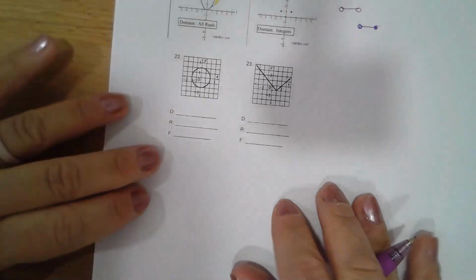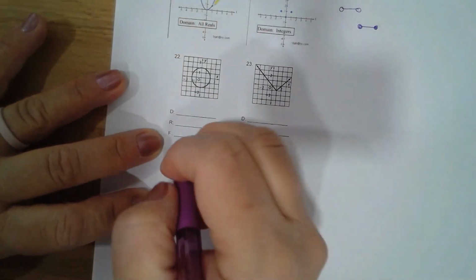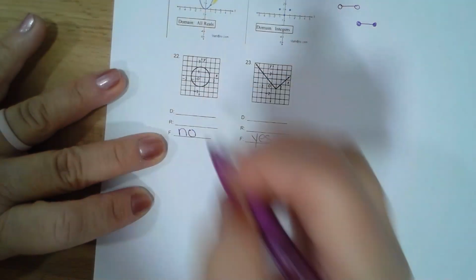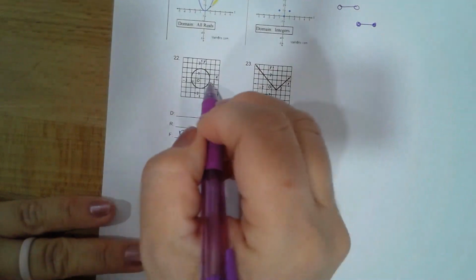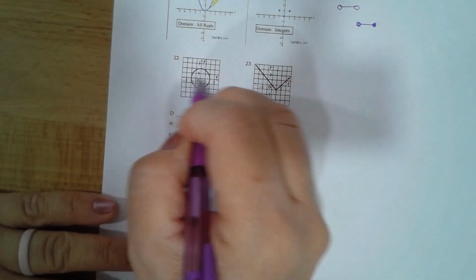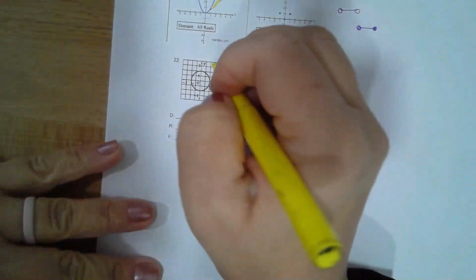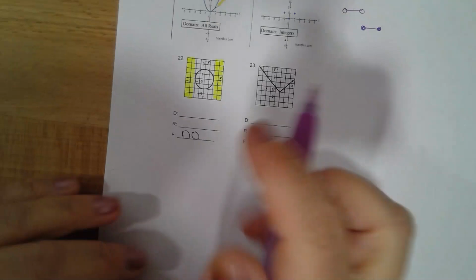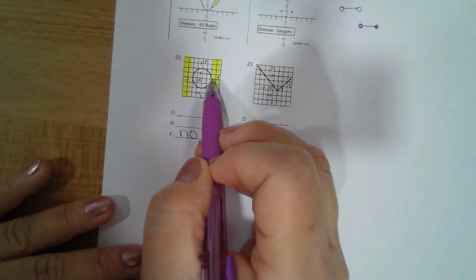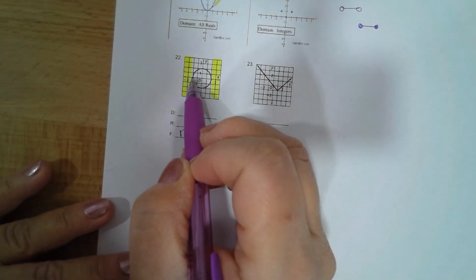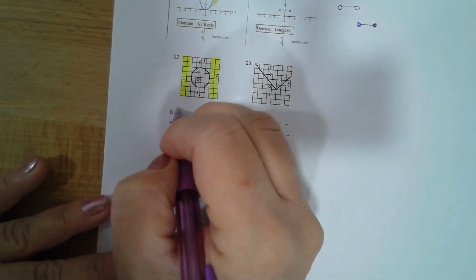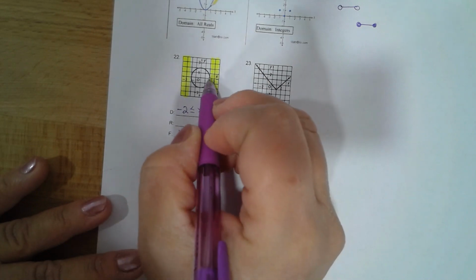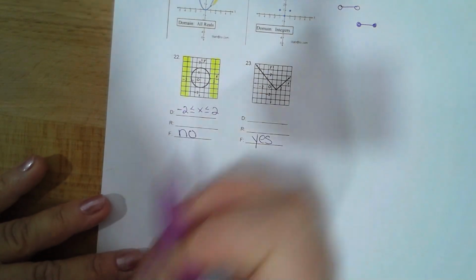All right, so first of all, let's figure out, is this a function? So number 22, it should not be. 23, it should be, right? Because if you do the vertical line test. Now the domain, right? If you guys look at your graph, I'm going to highlight. Do you all agree that this graph goes from -2 to +2? So you're going to write it like our compound inequalities. X can be anything between -2 and +2.